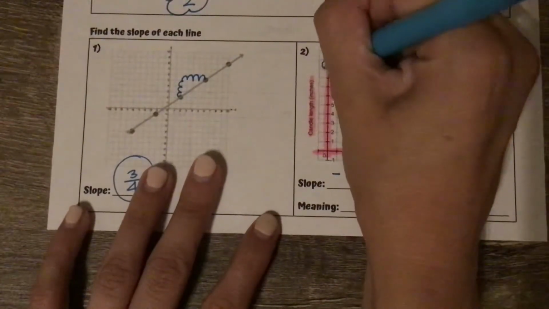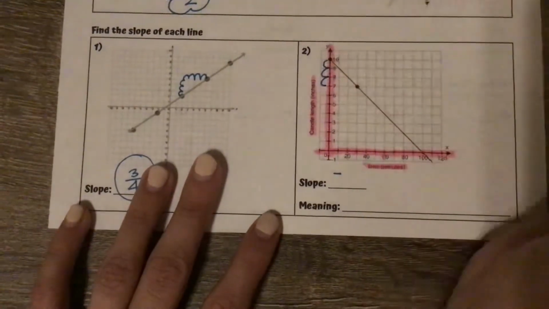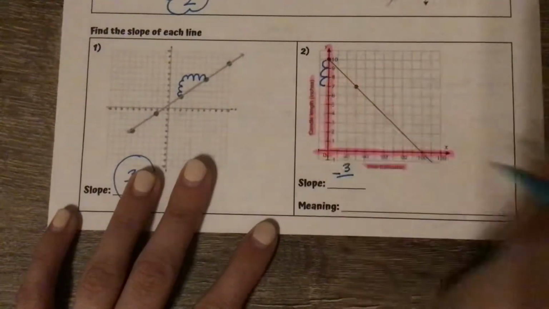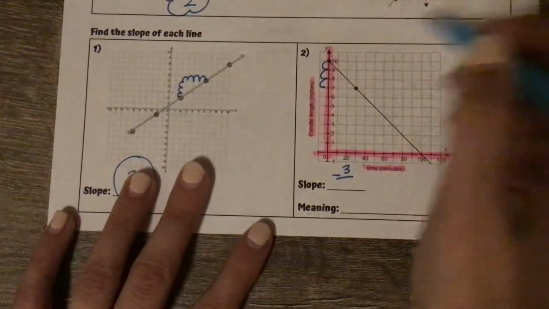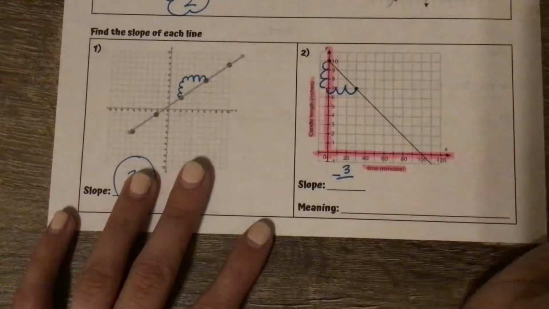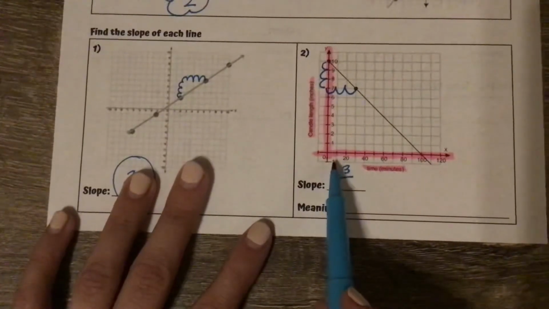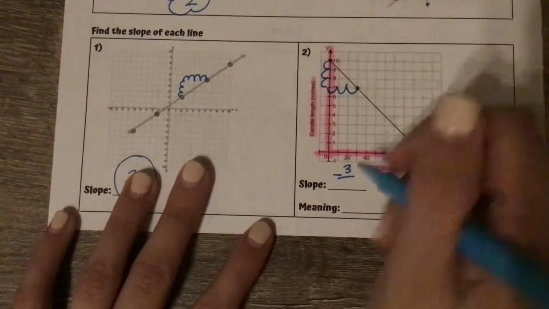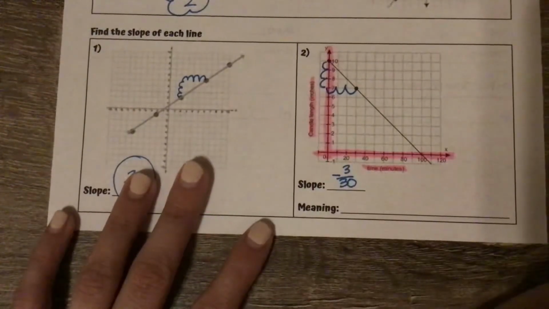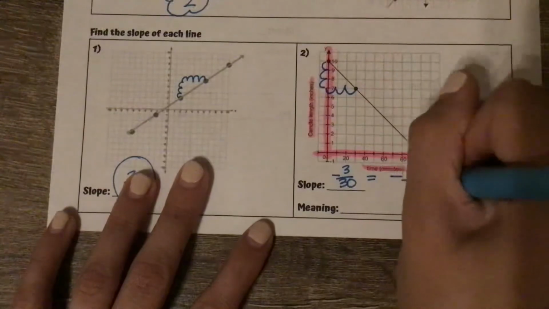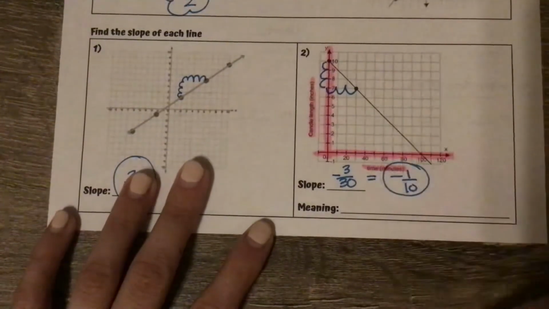And I'm going down 1, 2, 3. Those go off by 1, so that's fine to leave as -3. Over to the right, it's going over 1, 2, 3, but each line represents 10. So it's actually 10, 20, 30. So -3/30, which is going to simplify to -1/10.